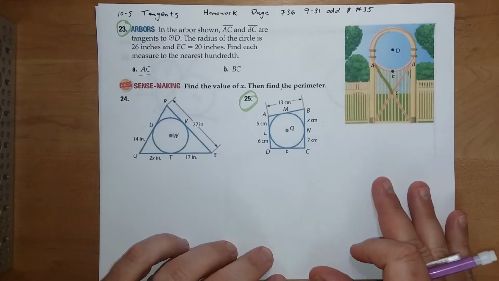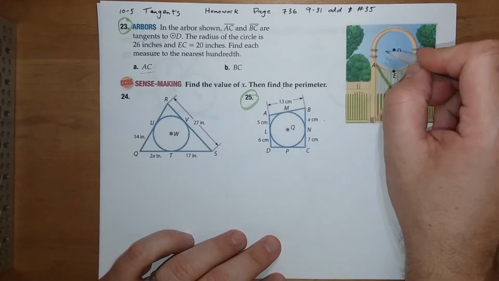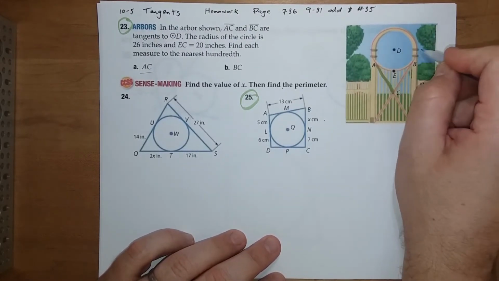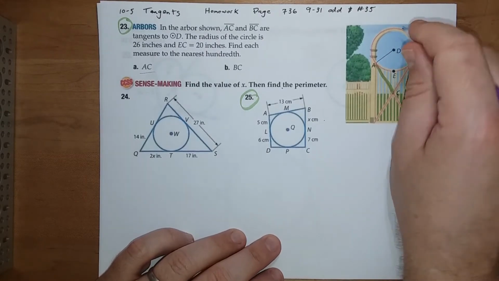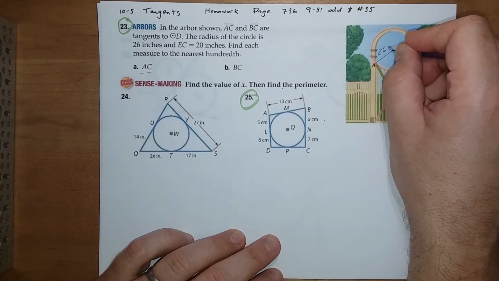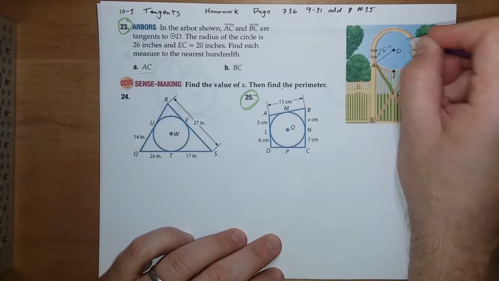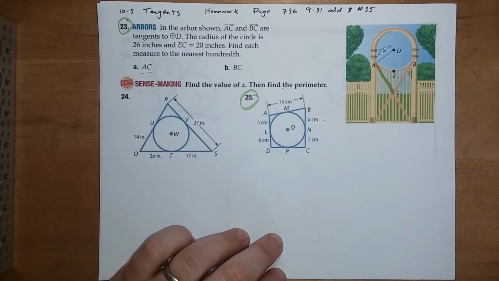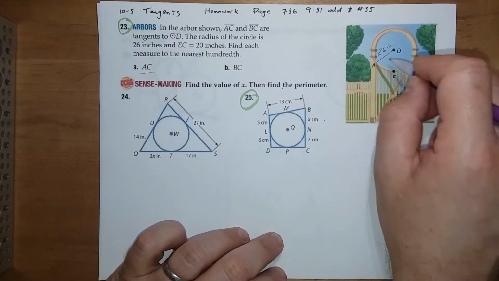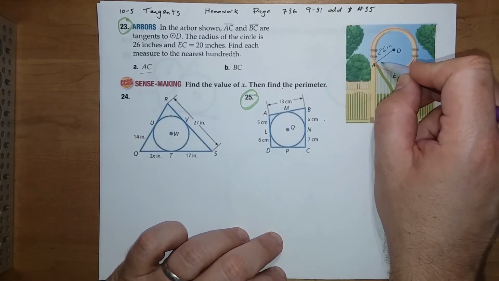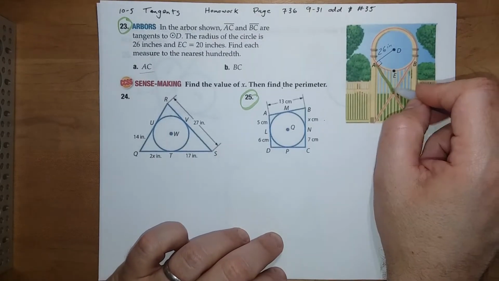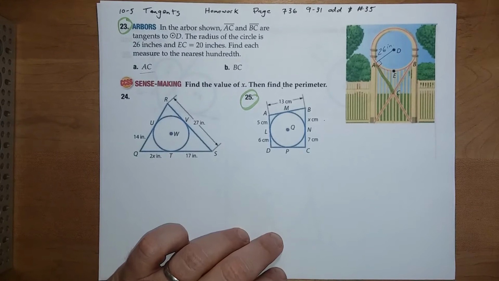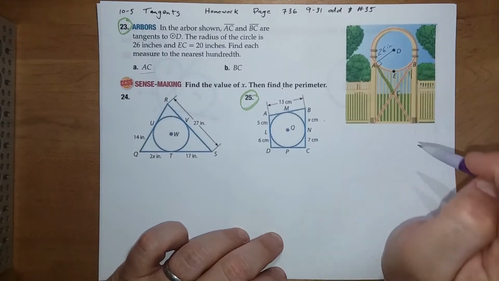Why don't we label the stuff that we've got here? The radius of the circle is 26 inches. There's any number of radii you can label here, but I'm going to just label AD. That's a radius, 26 inches, okay? And what else do we know about tangents? Well, tangents intersect the circle at the point of tangency at a right angle to the radius. So we know if that's tangent, then that's going to be a right angle. Good. Okay, so 26 inches.